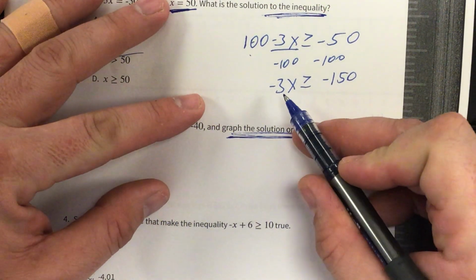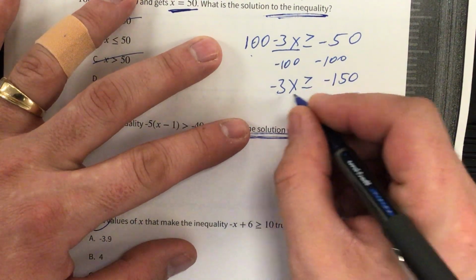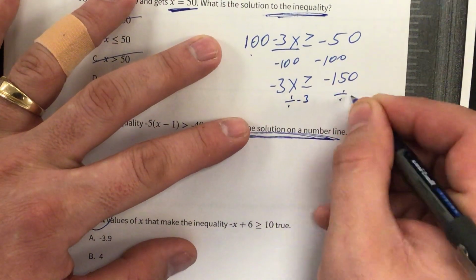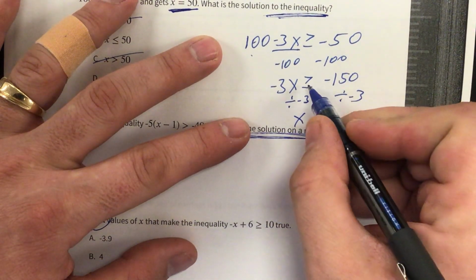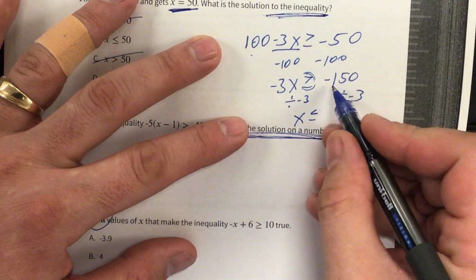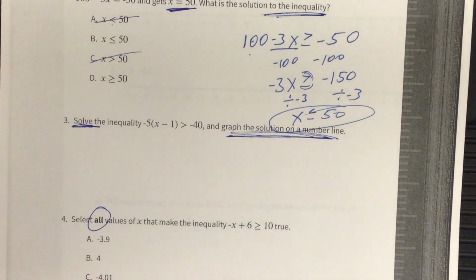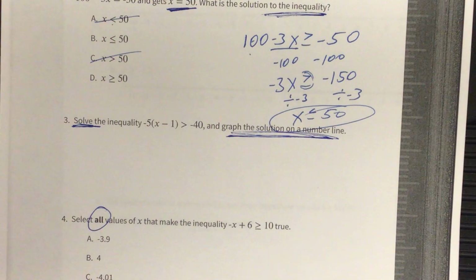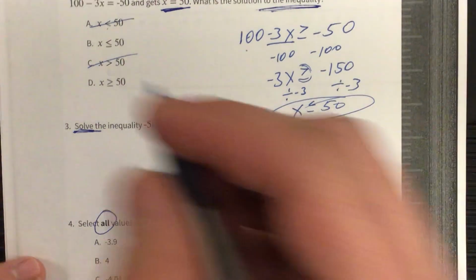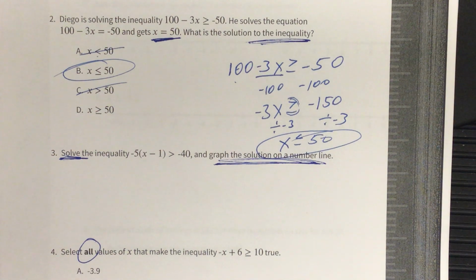How do I get rid of negative 3 times x? Opposite of multiplying. Dividing. And I divide by a negative, so that flips the sign. Negative 150 divided by negative 3 is 50. So I just solved there to figure out my answer. Which one is it? B. Same one we have circled. One option.